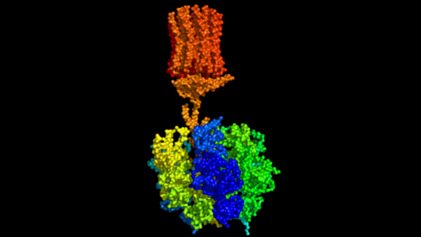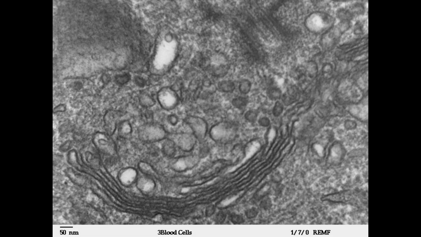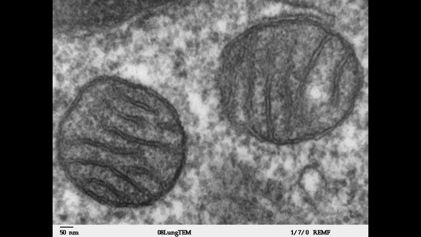We'll also look at an amazing nano-scale motor that is used to manufacture ATP molecules, which is the fuel of the cell. Cells, in both animals and plants, possess specialized components or organelles that are called mitochondria. Mitochondria are considered the cell's powerhouse, where a molecule called ATP is produced.